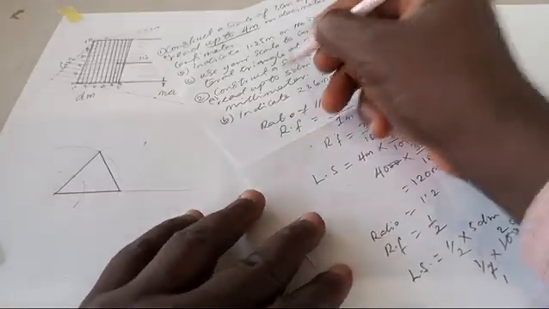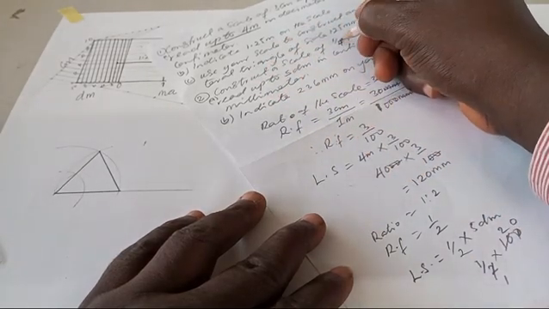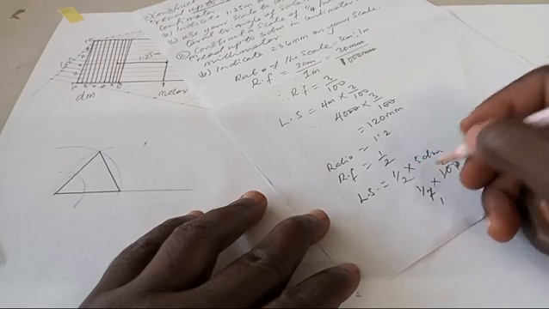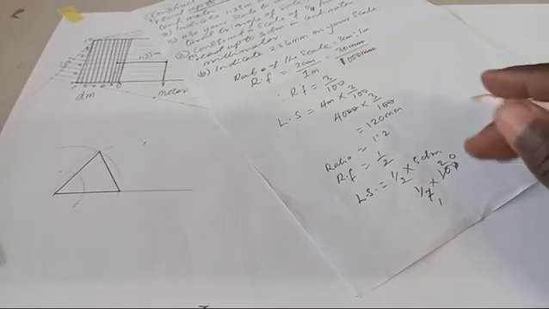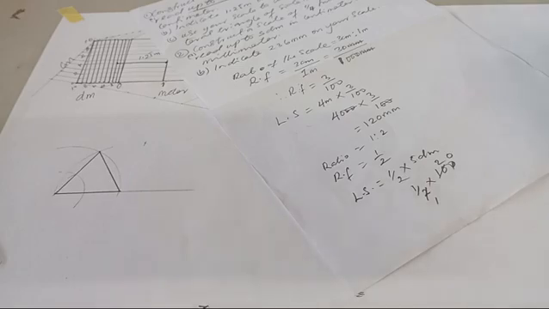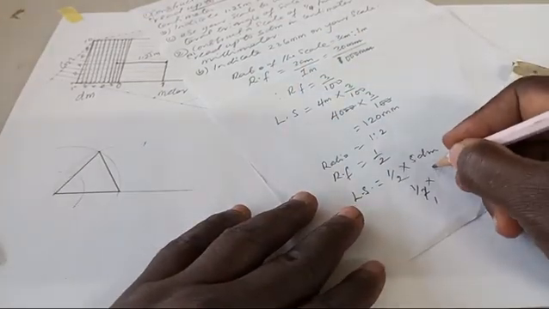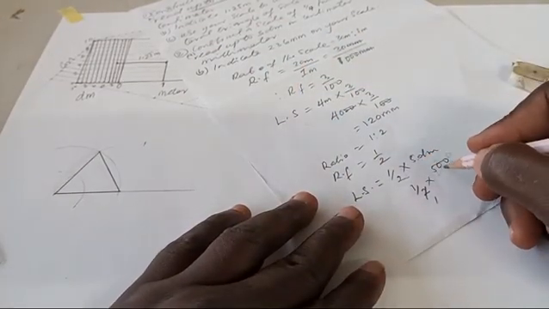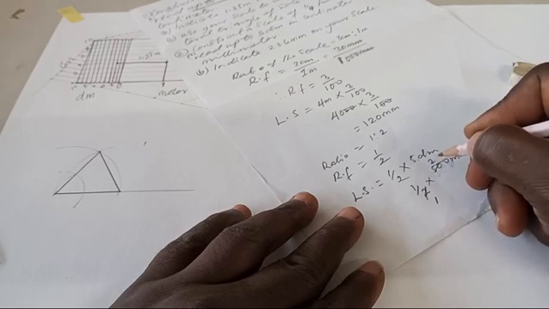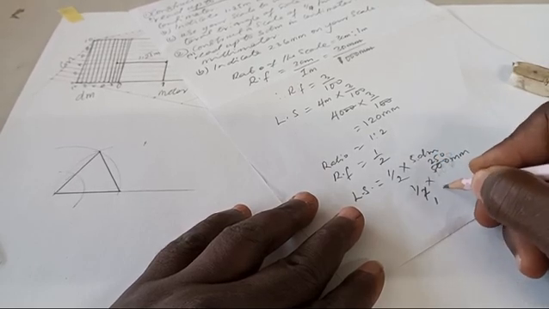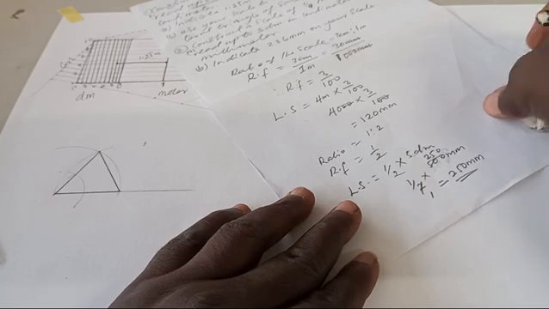Sorry, there's a mix-up in the question. It is 1/4, not half. Construct a scale of 1/4 full size. Don't forget that it is 5 decimeter. That's what I mixed up there. 5 decimeter is equal to 500 millimeter. By the time you divide it by 2, it is 250. So the LS is 250 millimeter. That's the length of the scale that we're going to use.